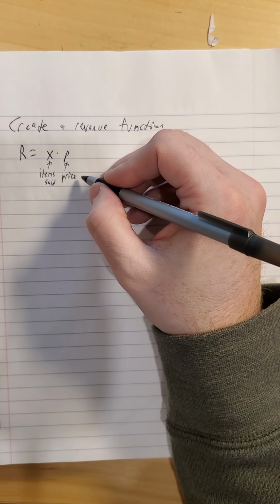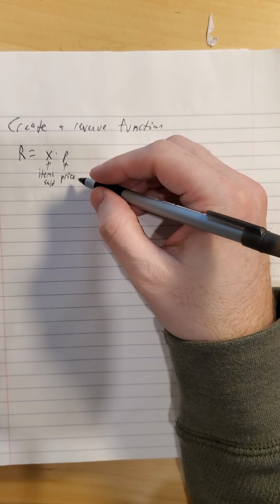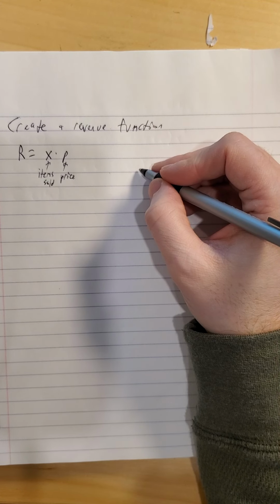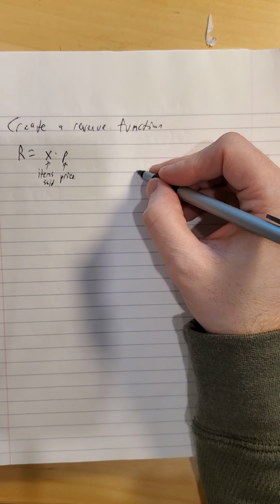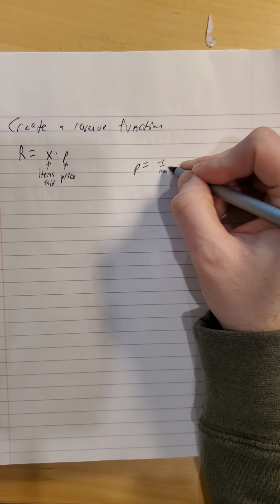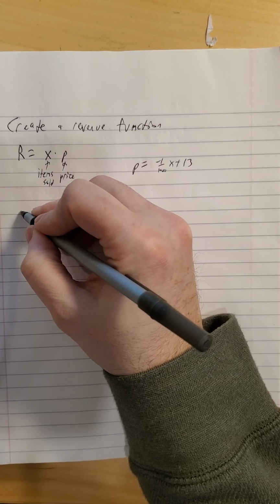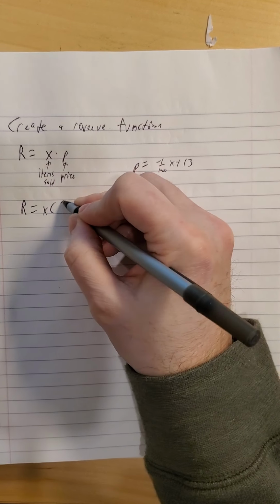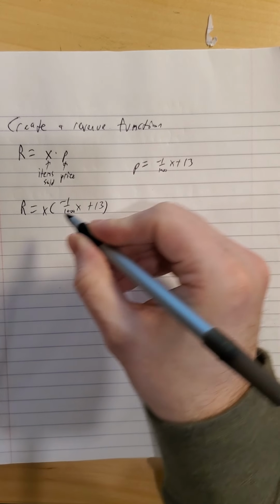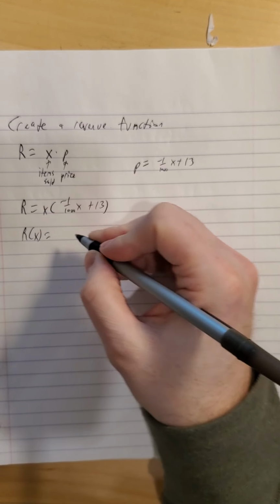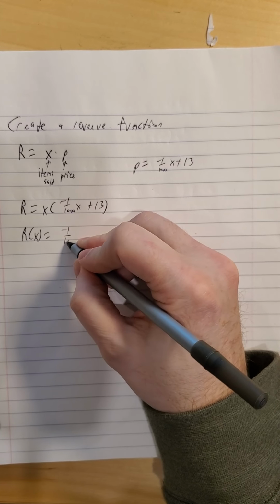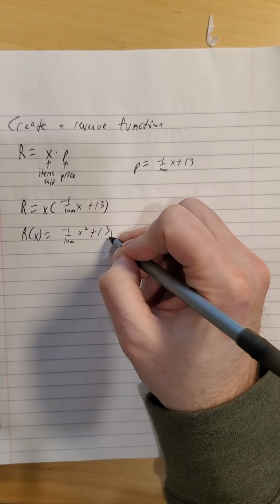So x is in units, price is assumed to be in dollars unless I indicate otherwise on a problem. Recall though, we also figured out how to get p by itself in the other one. So from previous pages, recall p was negative 1/1000th of x plus 13. So now we can say R is x times negative 1/1000th of x plus 13. And we can do a little simplifying there. So R of x, the revenue based on items sold, is negative 1/1000th of x squared plus 13 times x.